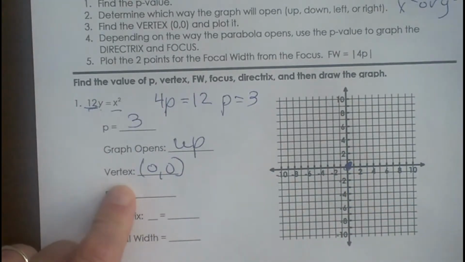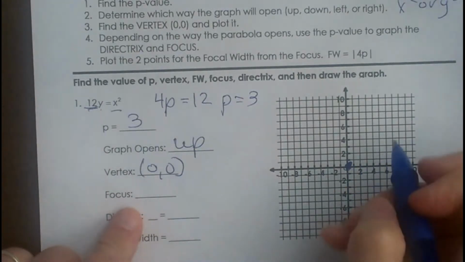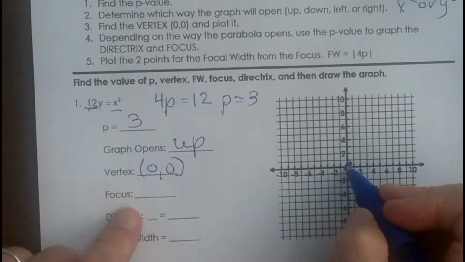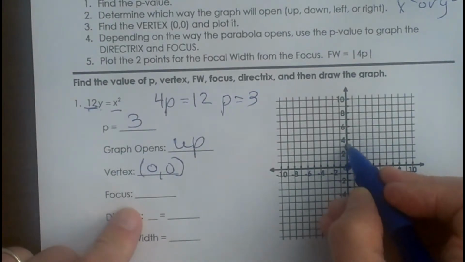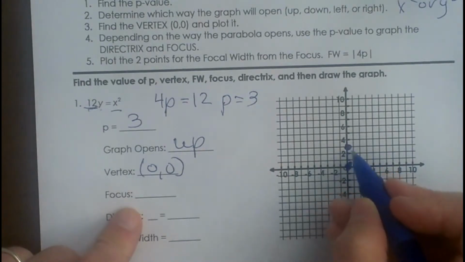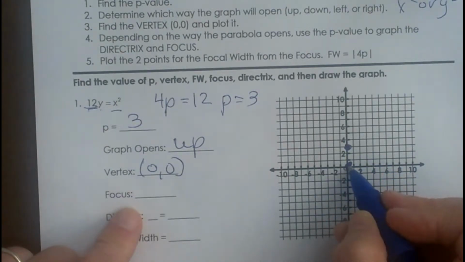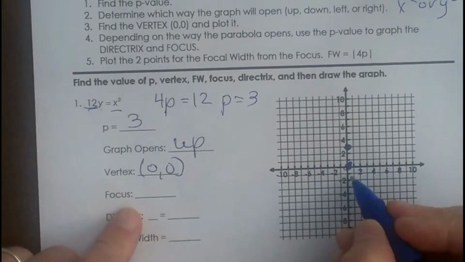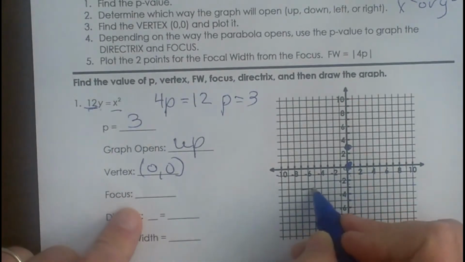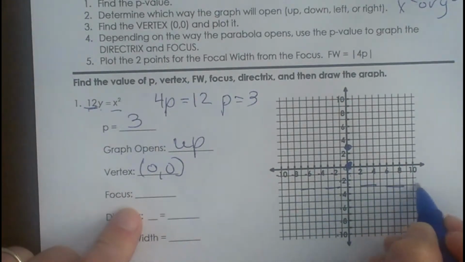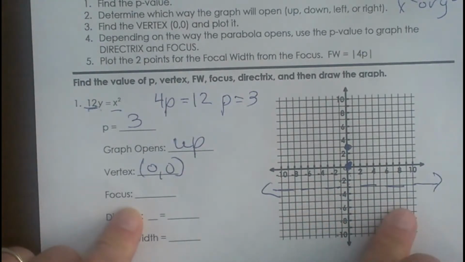So plot your vertex. Now what we're going to do is count where our focus is. Well, the focus is 3 units up. 1, 2, 3. We said up, we said 3 units, so there's the focus. The directrix is going to be on the opposite side of the vertex, so we're going to go 1, 2, 3, and put it here. Now make this a dashed line. Why do we make that a dashed line? Because it's not actually part of the parabola, but it's a reference line, so just make sure it's dashed.